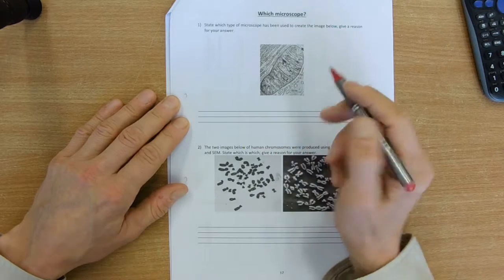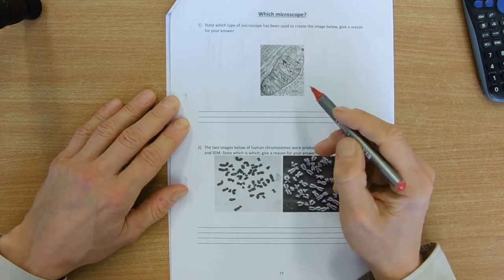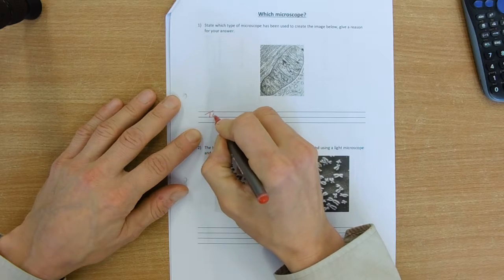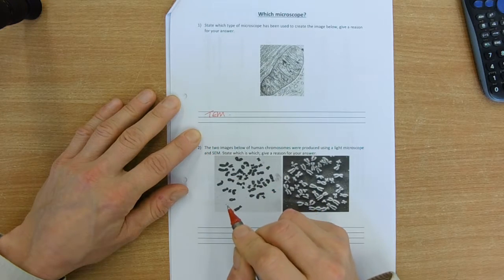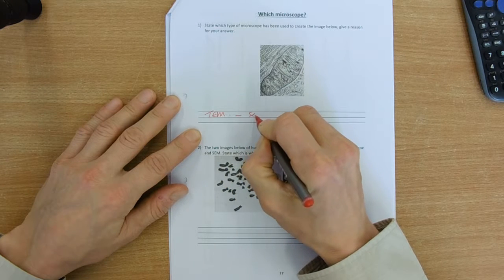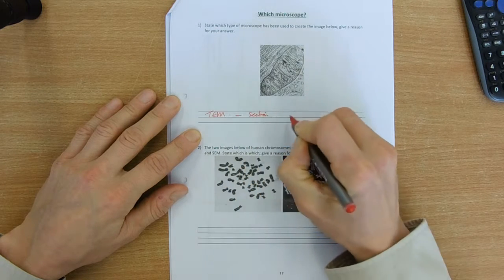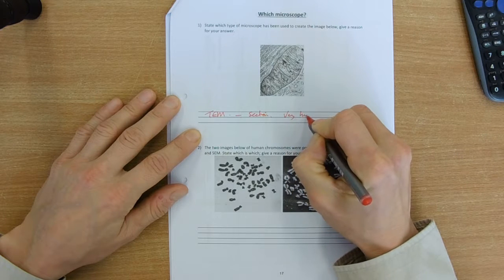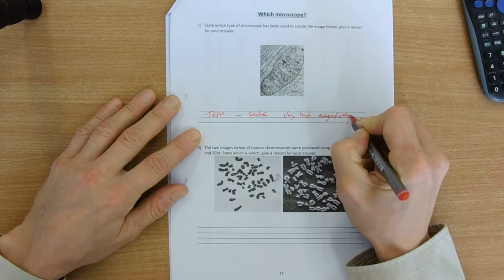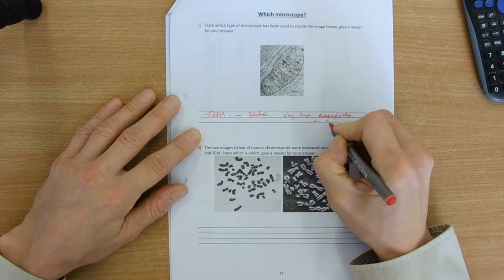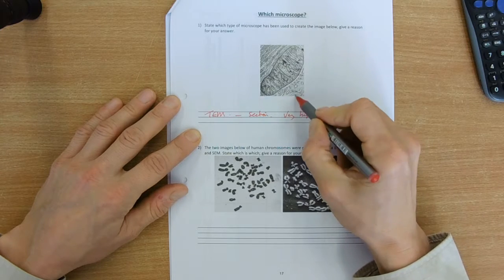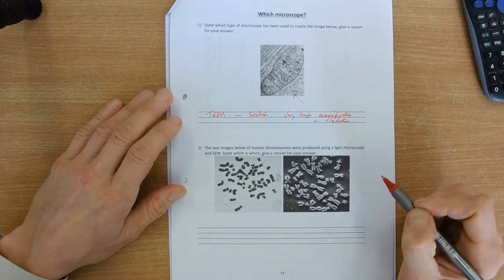Which type? It's a section rather than the outside of something, so we're going to go for a TEM, transmission. Now give a reason. It's a section. Very high magnification and resolution of, you know, 0.4 nanometers.